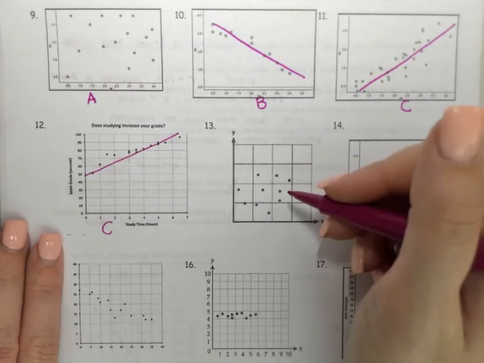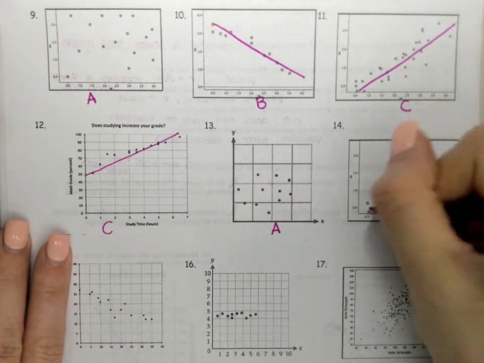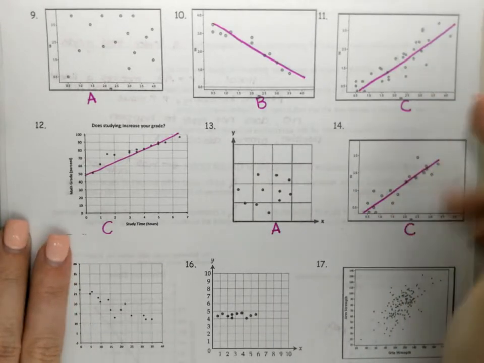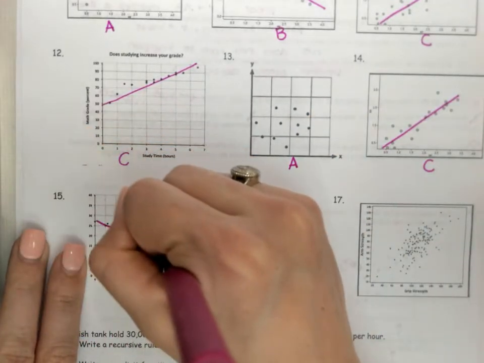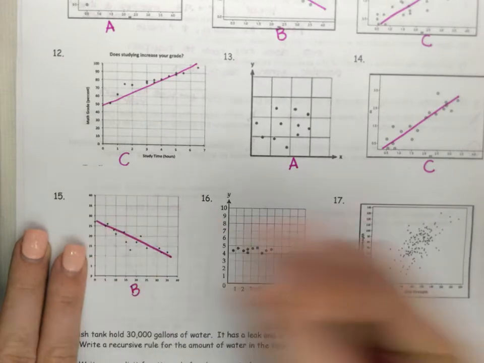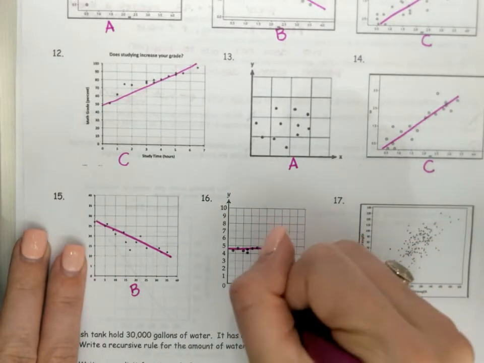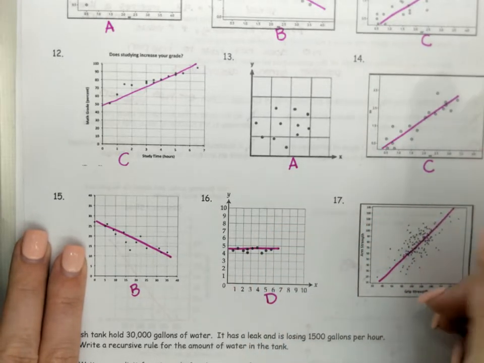Here, this is all over the place, so this would be little or no correlation. Here, generally speaking, is going up, which is positive, so C. This, generally speaking, is going down, which is negative, B. This is straight across, which we call a constant correlation, D. Generally speaking, this is a positive, so this is C.